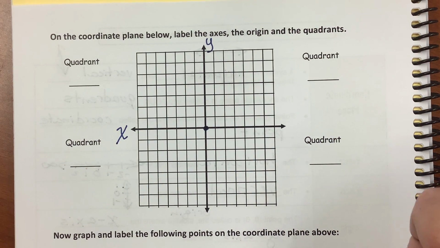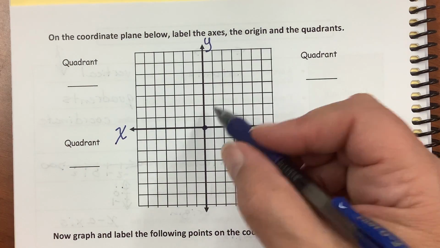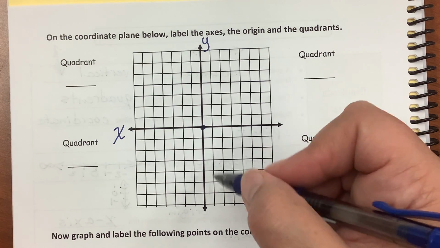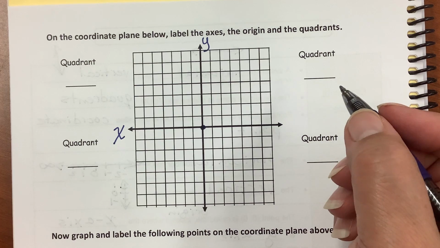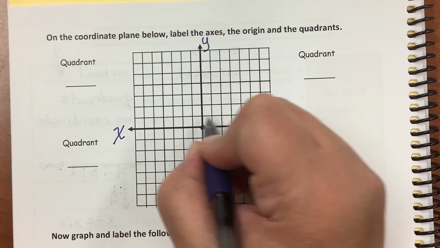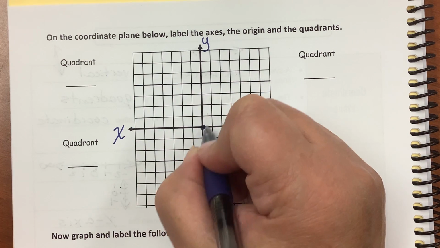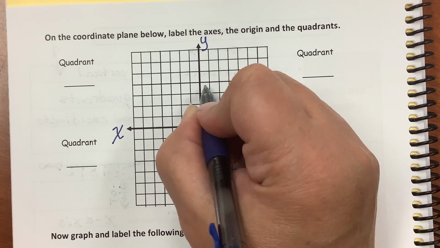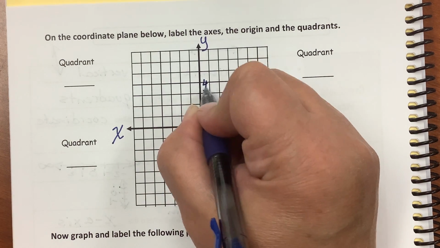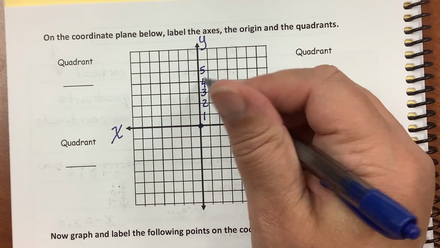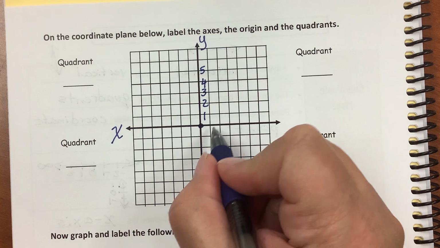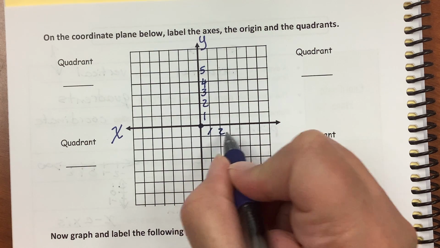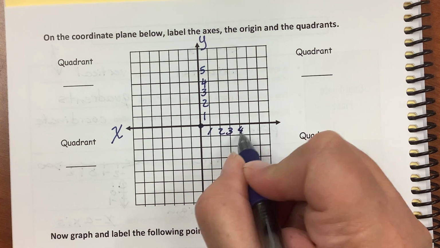You know what, I'm not going to quite label it yet, but I like to label the points, the lines going up and down, but I don't want it to be a mess, so here we go. This is 0, 0, 1, 2, 3, 4, 5. I'm labeling the lines, not the boxes. So then this would be 1, 2, 3, 4, 5.